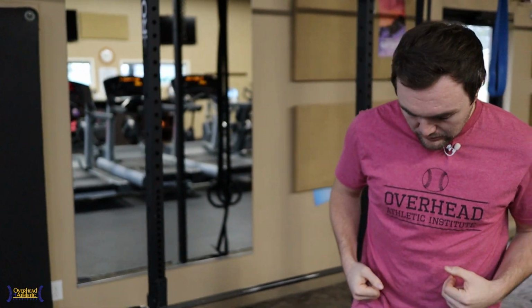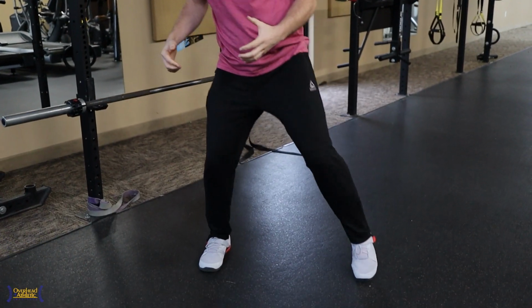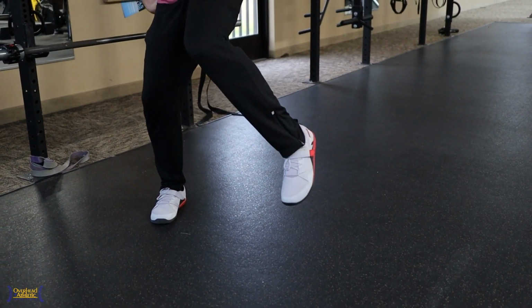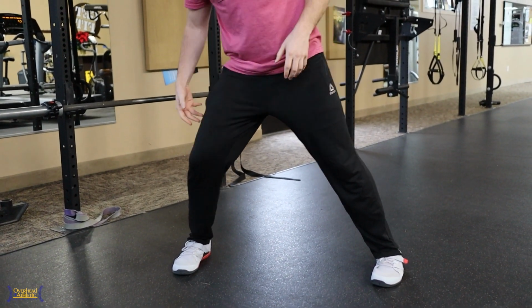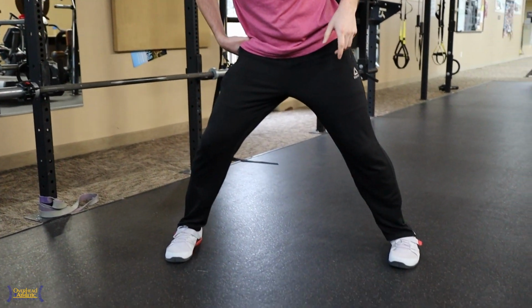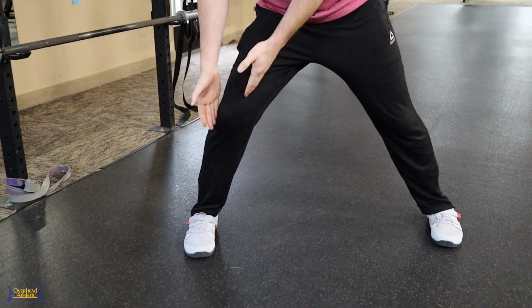As I load into my hip, that's going to dictate what really happens later on in the throw. If you look at what I'm doing here, if I load into my hip to a great extent, you'll see that my shin is slightly more vertical. So the more hip load I have this way, the more vertical this shin is going to be.